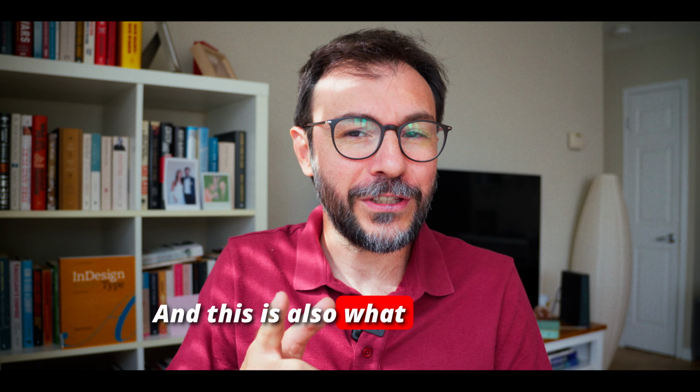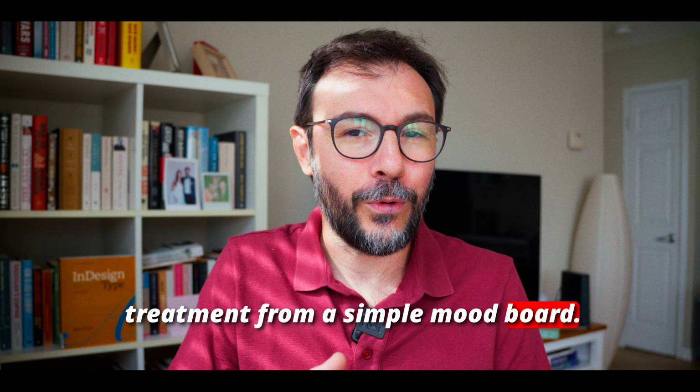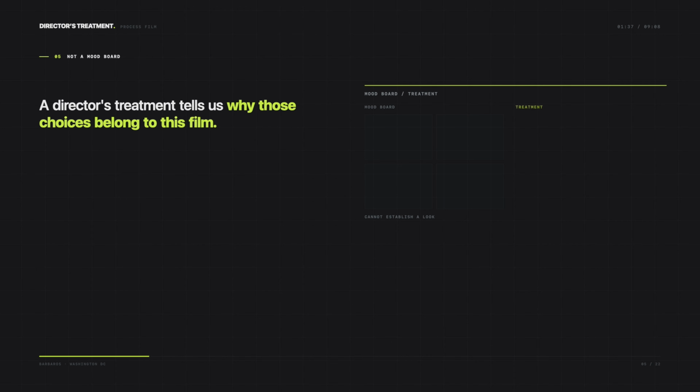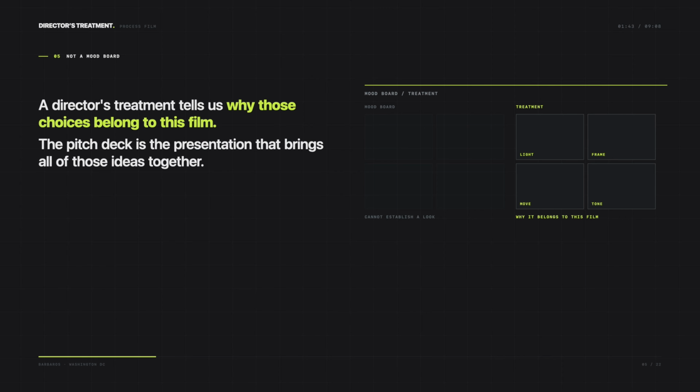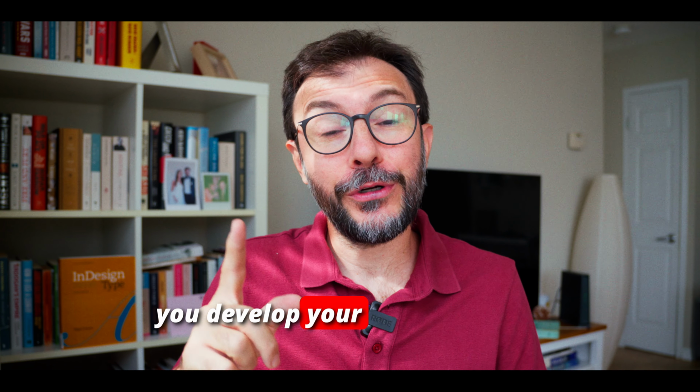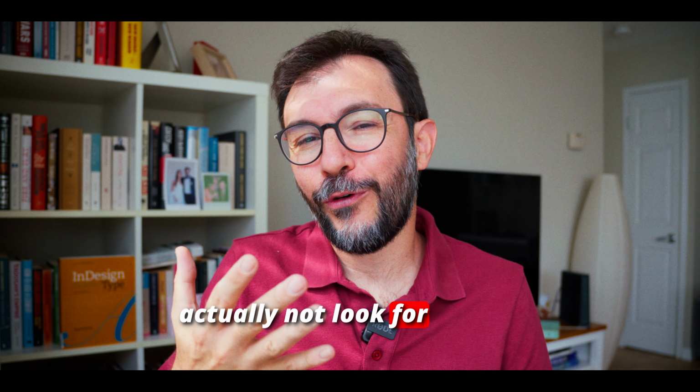And this is also what separates a treatment from a simple mood board. A mood board can establish a look or a feeling. A director's treatment needs to tell us why those choices belong to this particular film. The pitch deck is essentially the presentation that brings all of those ideas together. So very simply, you start with a script, you develop your interpretation, and the treatment turns that interpretation into a visual language.